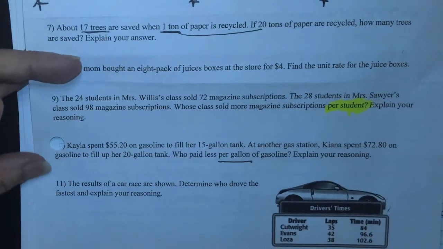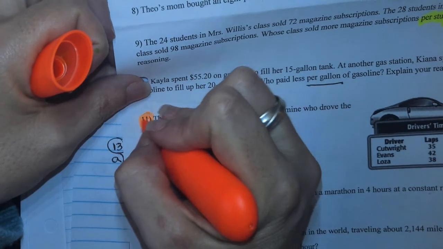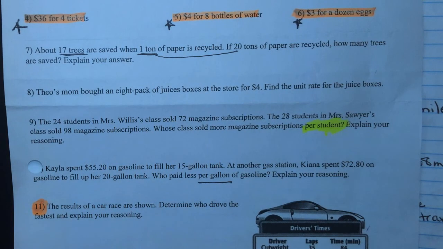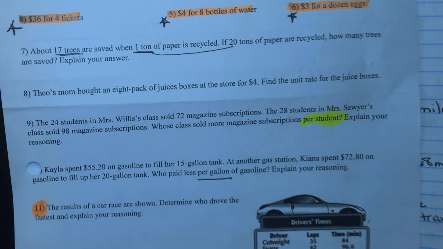I left you with 11, and that is it. So, if you're watching the video, you actually have only 4 problems left for a challenge.